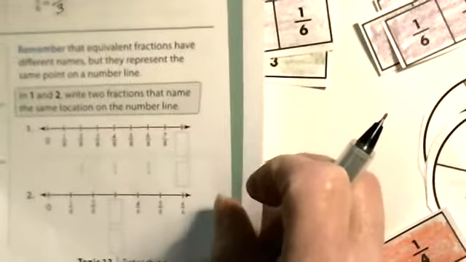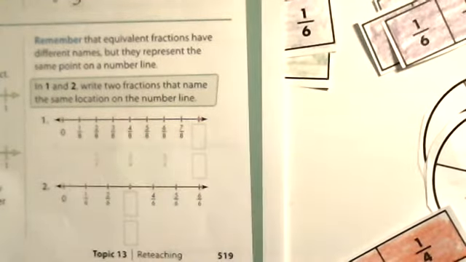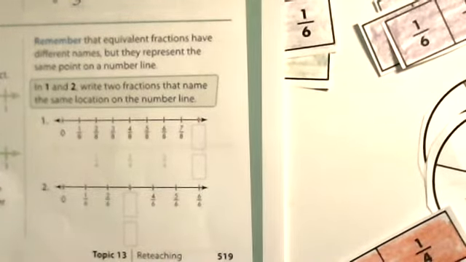We also used number lines to name fractions, to name where fractions are, and to write equivalent fractions. So let me zoom in a little bit. So here it says, remember that equivalent fractions have different names, but they represent the same point on a number line.